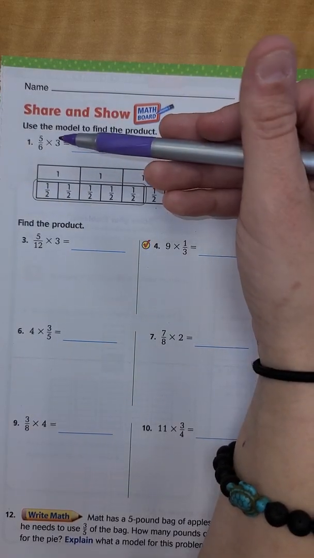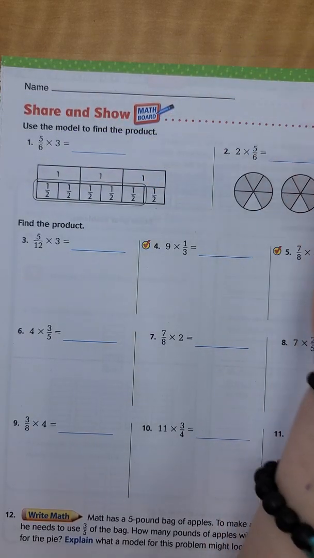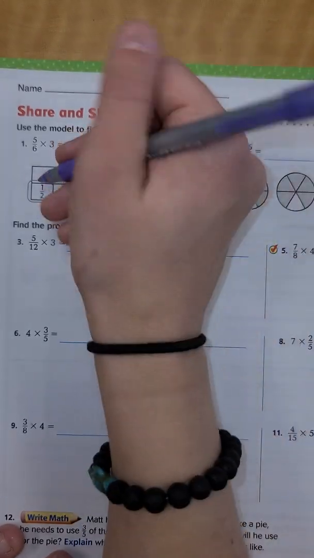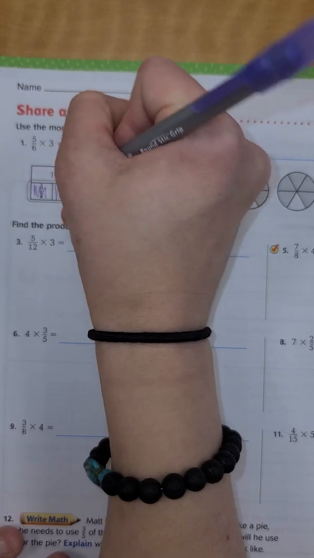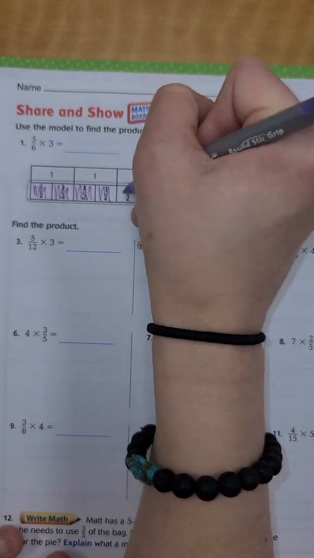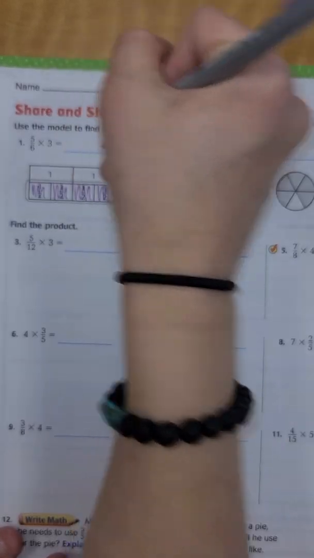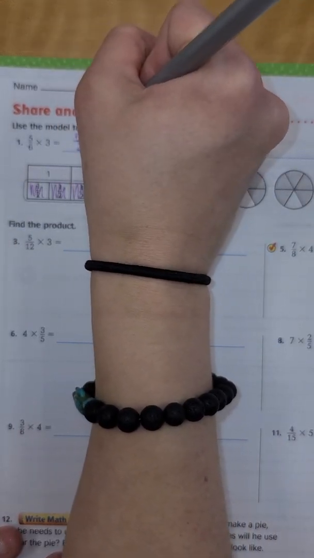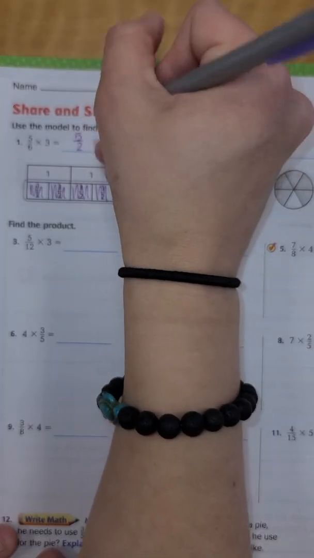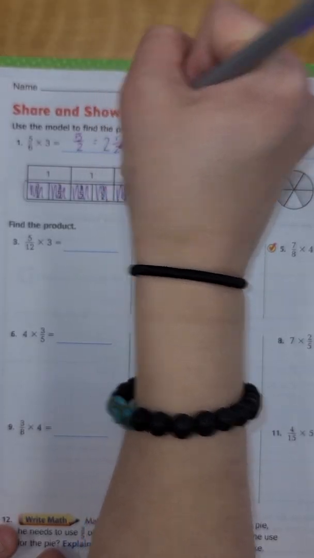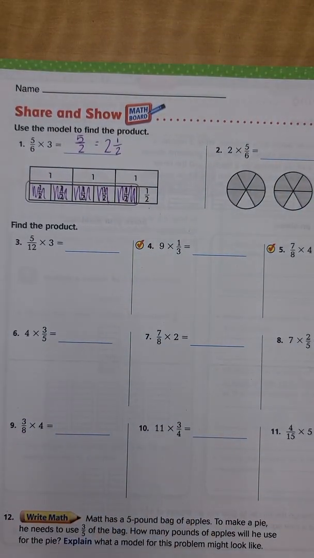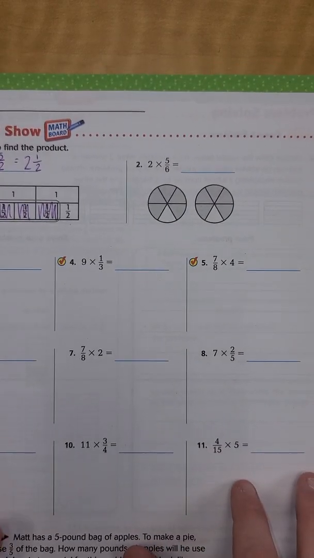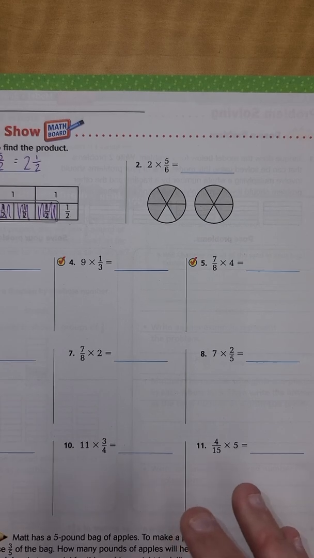So 5/6 times 3. So what they did, they already modeled it out for you. 5/6 times 3 is going to give you 1, 2, 3, 4, 5. And I know my bottom number is going to be 2, so it would be 5 halves, which is equal to 2 1/2. 2 wholes and 1/2.